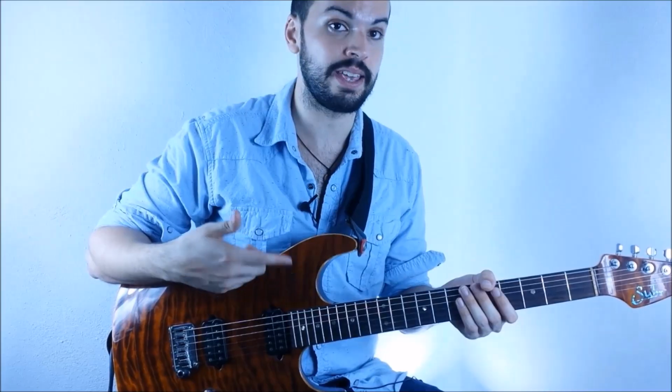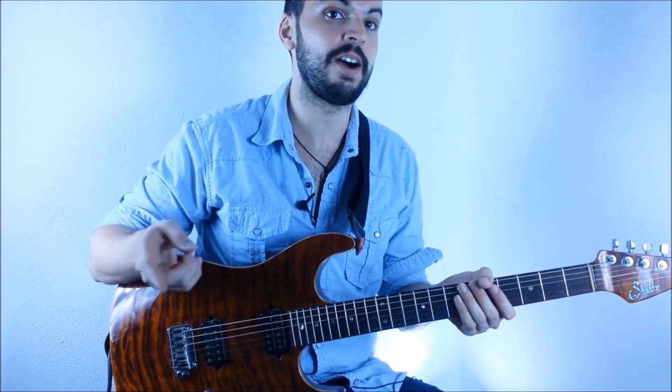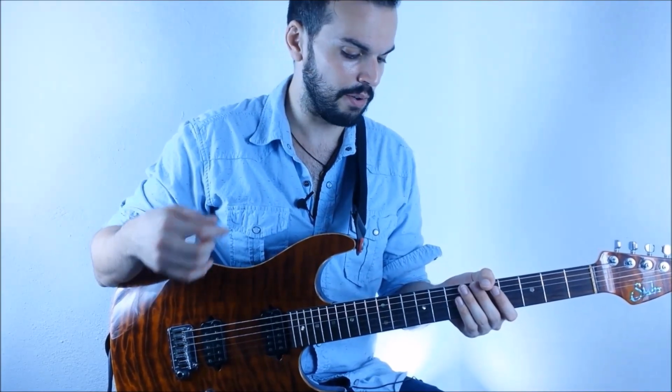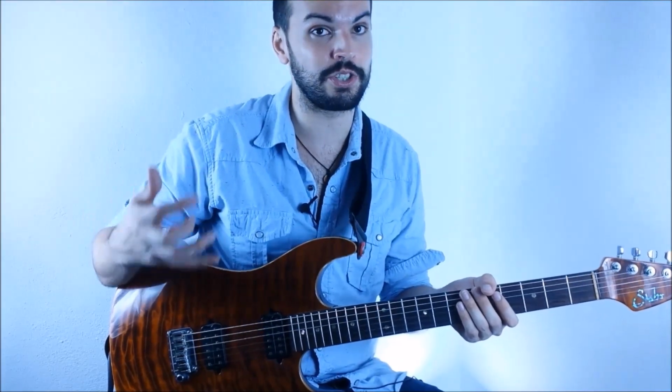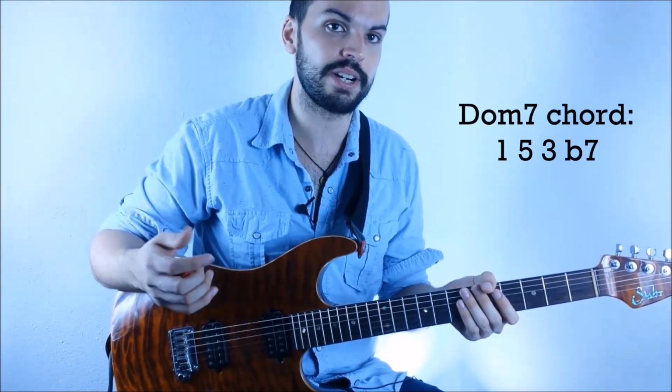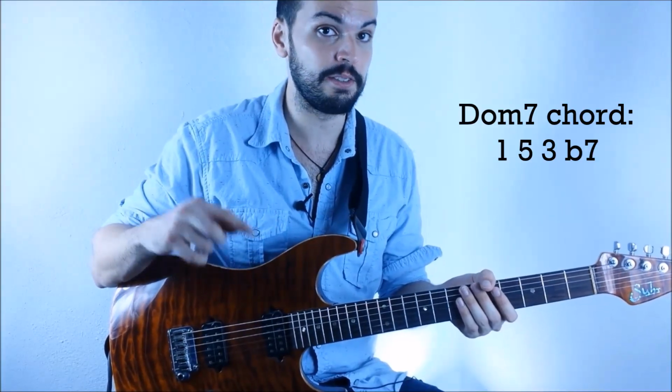Same thing is going to happen for the A chord, the A minor 7 chord. 1, 5, flat 3, flat 7. Now it's also going to be different on the D chord, which is the 5 chord. That's a dominant chord. It's going to be 1, 5, 3, flat 7.